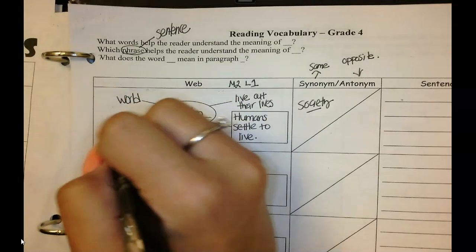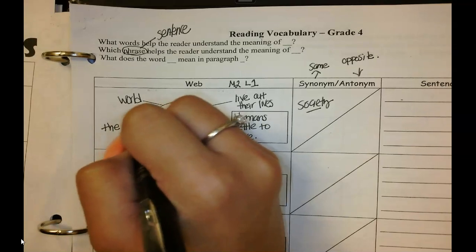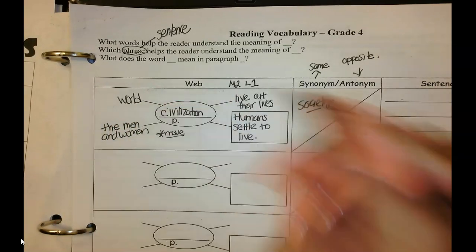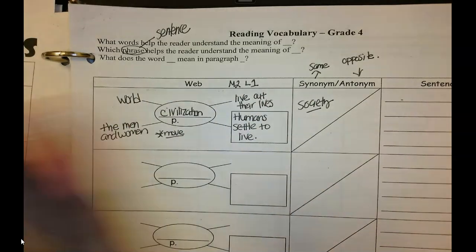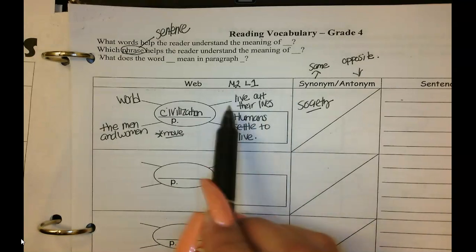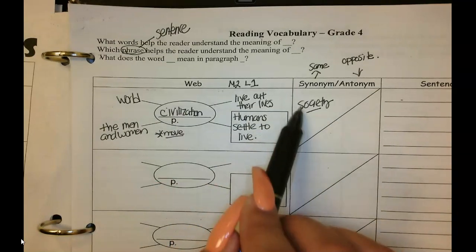And it also spoke about the men and women. So it's a man and women. They went to planet Venus. Of course, they took their children and they're living out their lives. So civilization is the way that humans settle to live. A synonym is society.